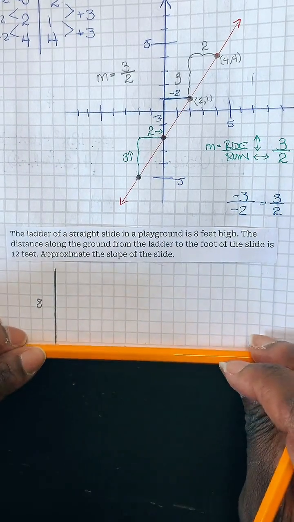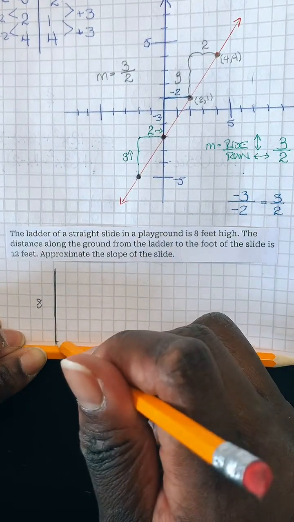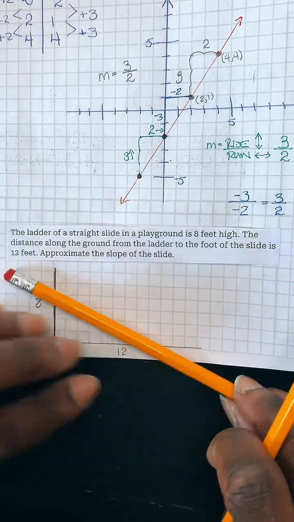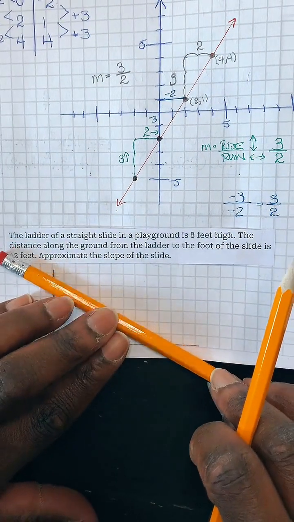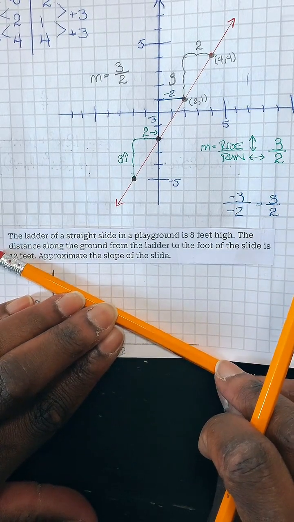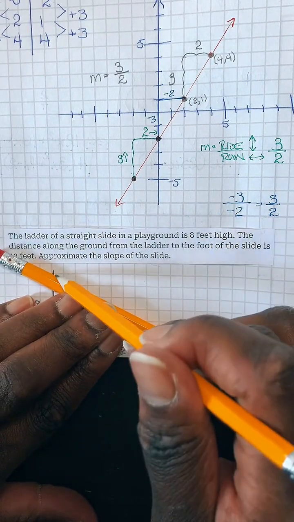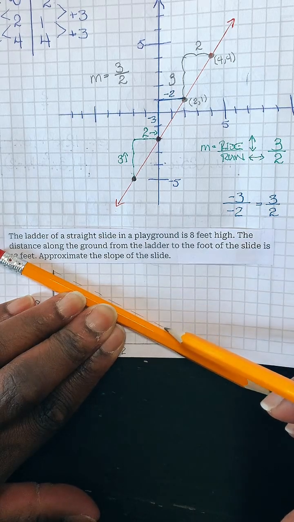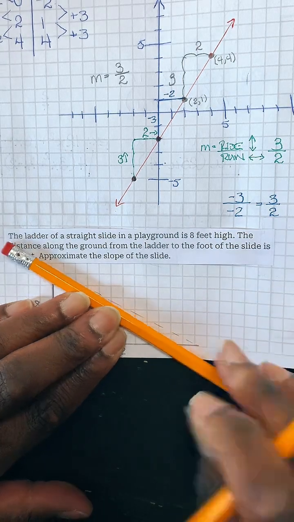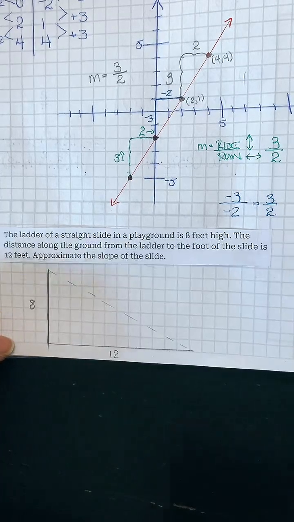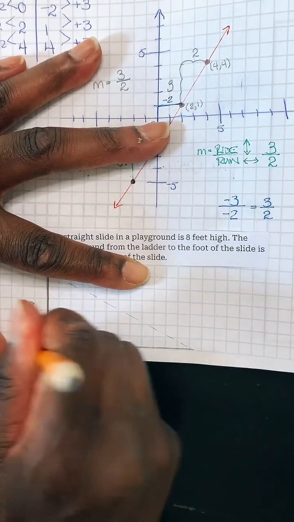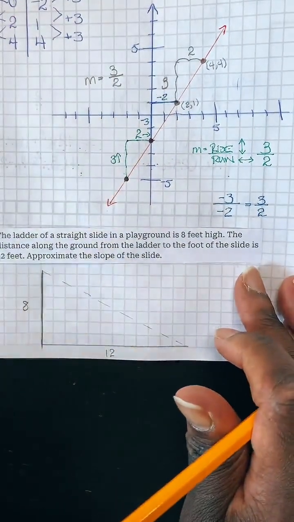So we're saying that from here to here, it's about 12 feet. So now they want us to figure out what is the slope of this slide. We can handle this one of two ways, but let's handle it using slope.